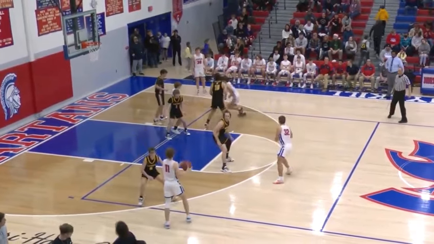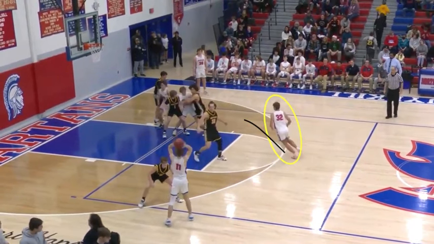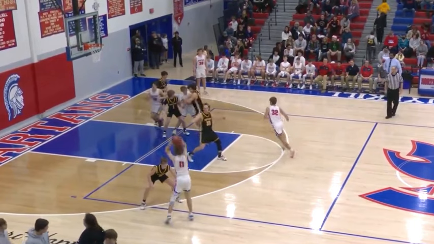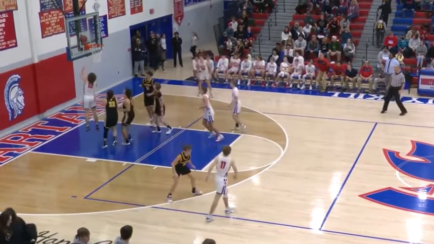While this is taking place, this player will set a down screen for the player setting the back screen. This is known as a screening the screener action. The player coming off of the back screen here will look to receive it, but if he is unable, he will clear out to the empty corner, while the down screen takes place and spacing is reset. In this case, we see that because of a great back screen, the player can receive it and finish at the rim.